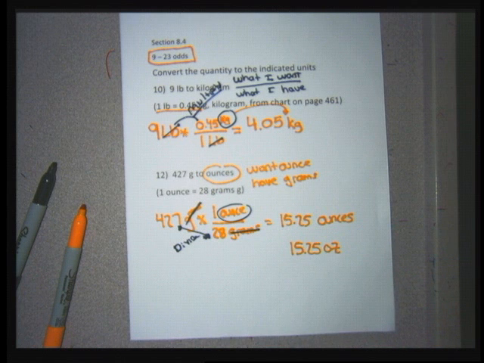Most every problem in this grouping between 9 and 23, this is exactly what I'm going to do. I'm going to take the initial quantity, write a times sign and a fraction next to the initial quantity. In the numerator, whatever units I want to get out, I'm going to put in the numerator. In the denominator, I'm going to put the units I'm trying to get rid of. There are some tricks, but not too many.